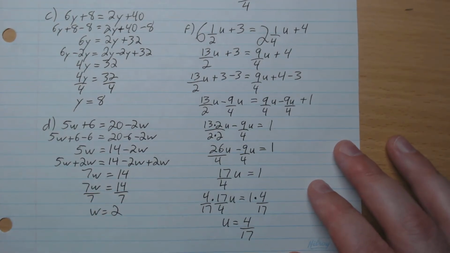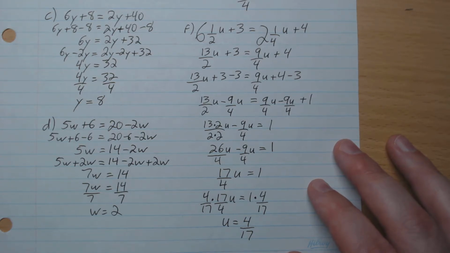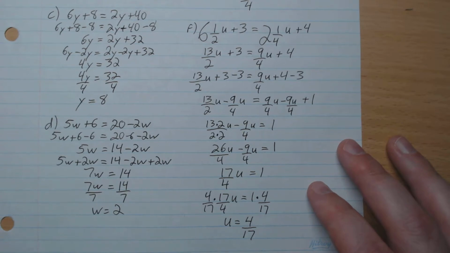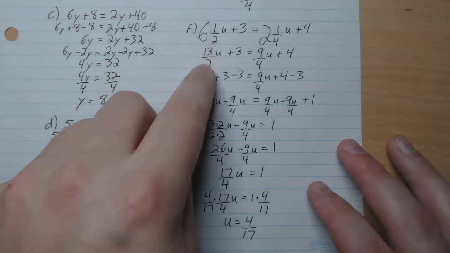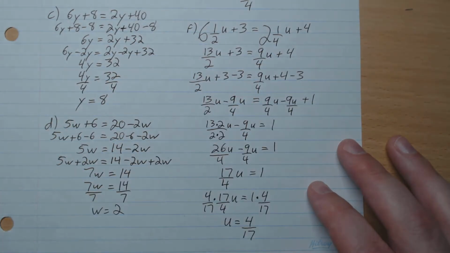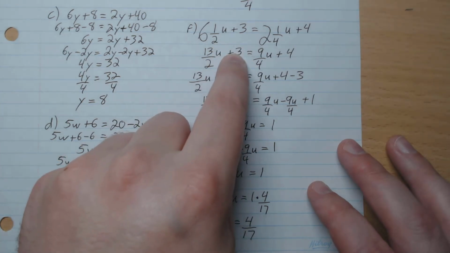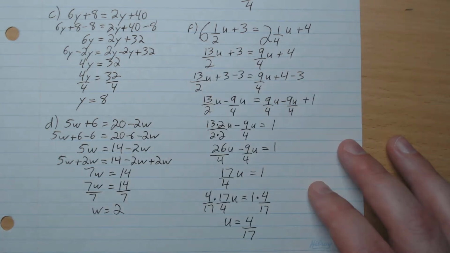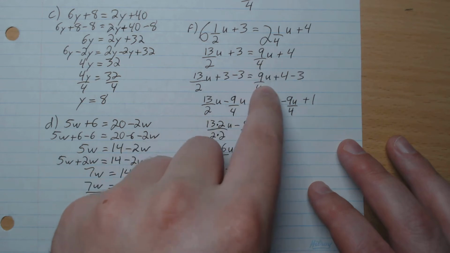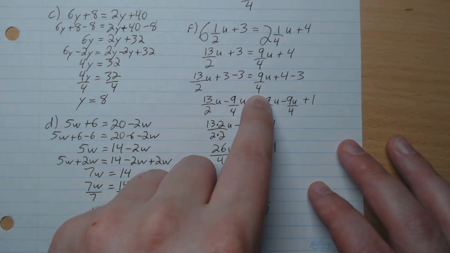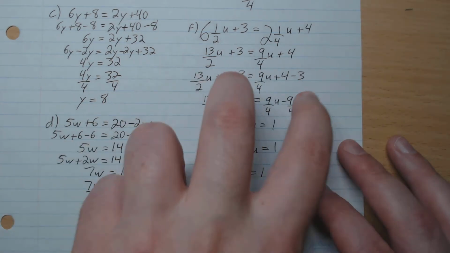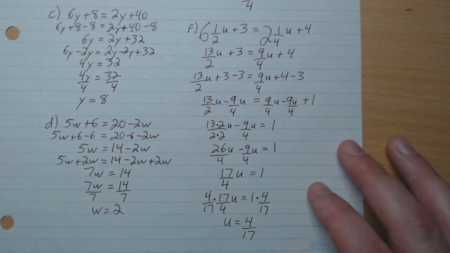6½ plus 3 equals 2¼u plus 4. So we're going to convert these mixed numbers into improper fractions. So 13 over 2u, 9 over 4u. We're going to start by getting rid of this 3 here. So we go minus 3 to both sides. And then we're going to get rid of this 9 over 4u to the other side. So we go minus 9 over 4u to both sides.